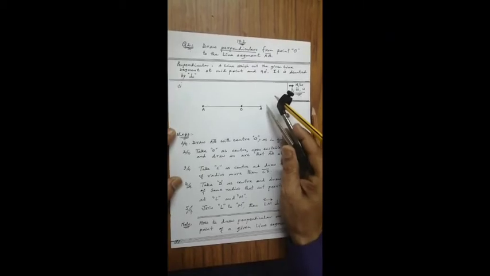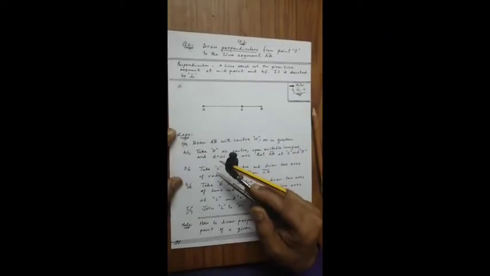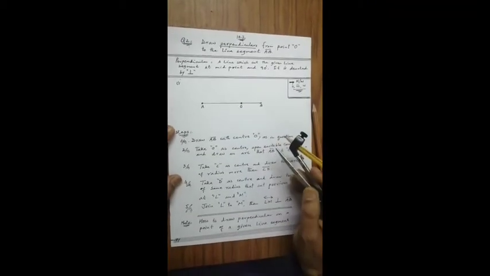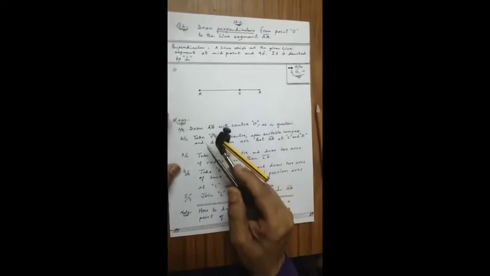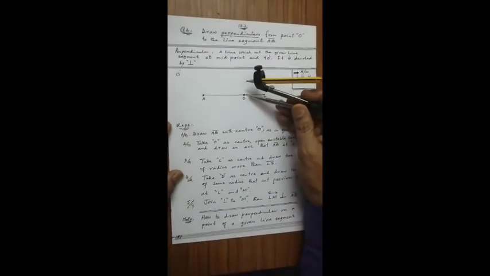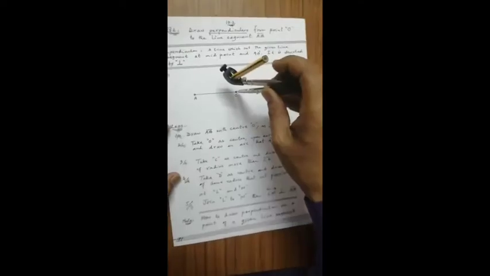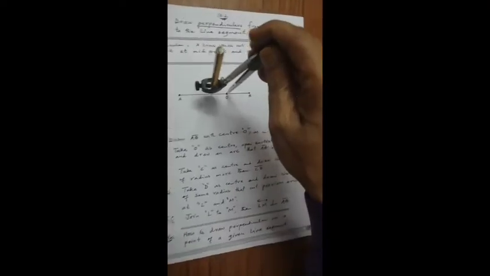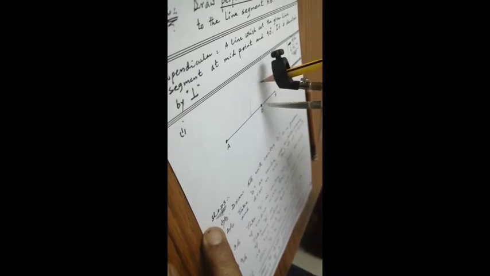We will draw this same question on white paper. The procedure starts from here. Take O as center, open the compass to a suitable width, and draw the arc having the center O.